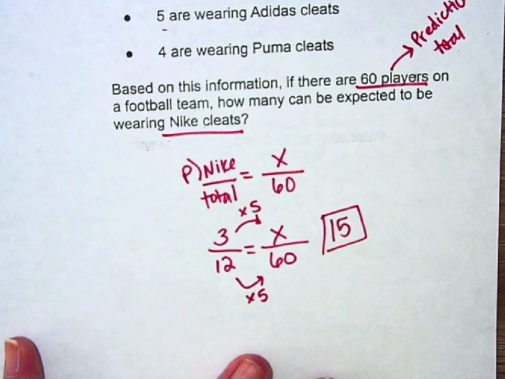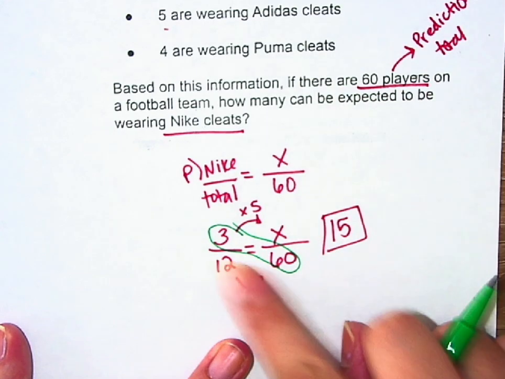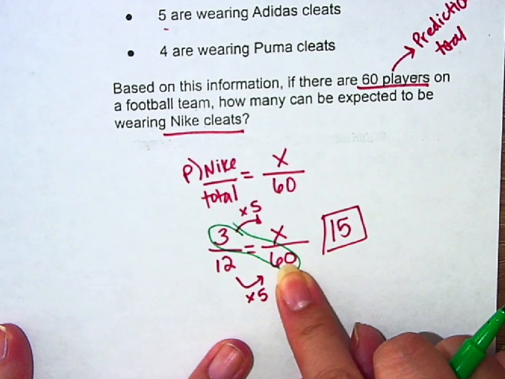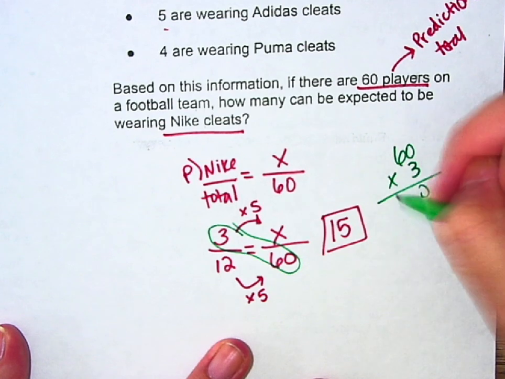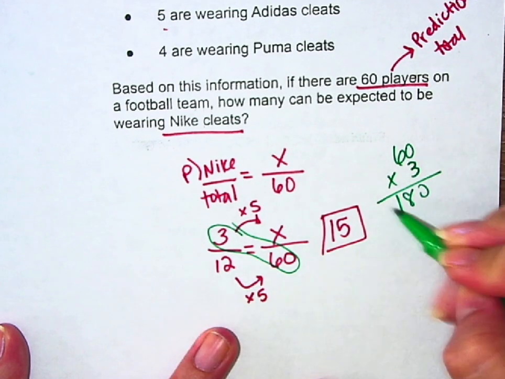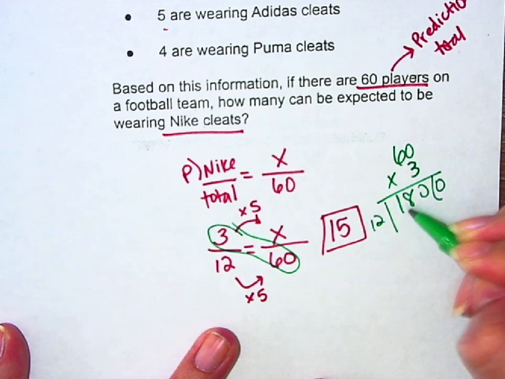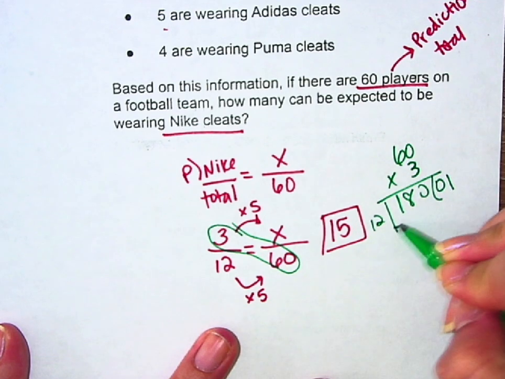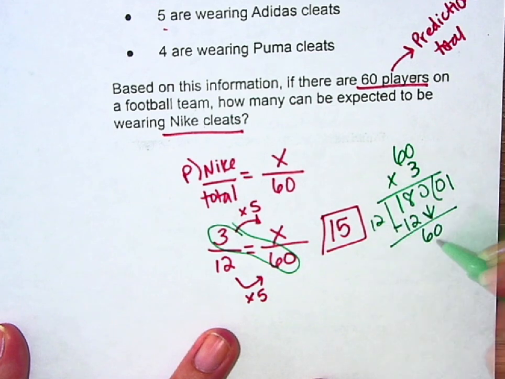Okay, now I'm going to do the baseball method real quick. That means I'm going to cross multiply. You're going to multiply these 2 numbers. 60 times 3, which is 180. Then divide that by 12. 12 can't go into 1. 12 can go into 18 one time. Subtract. And then 12 goes into 60 5 times. So again, we still get the same answer.